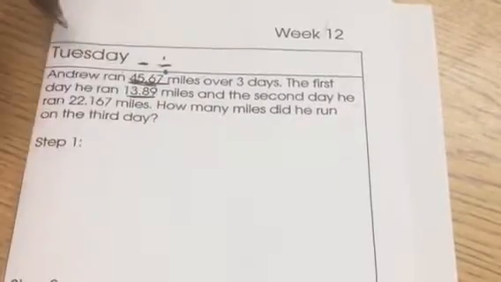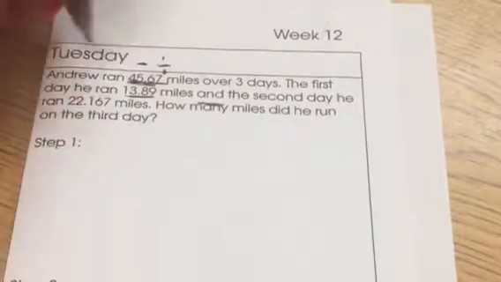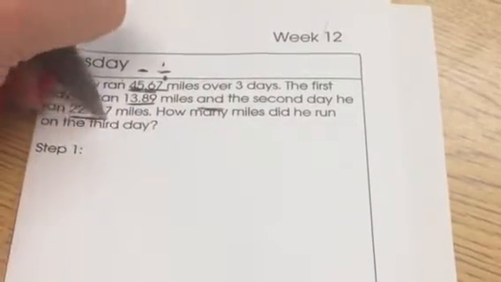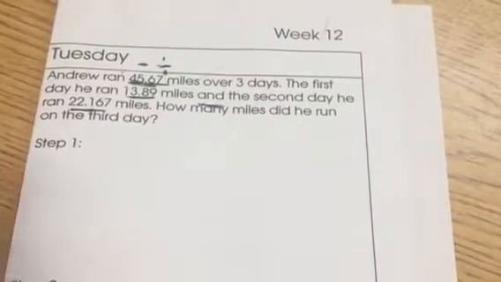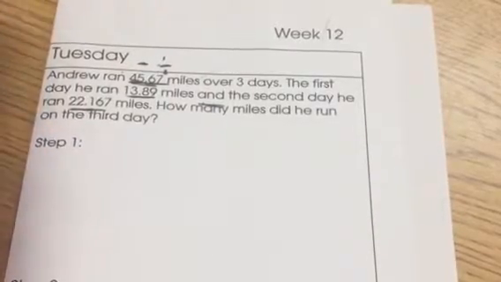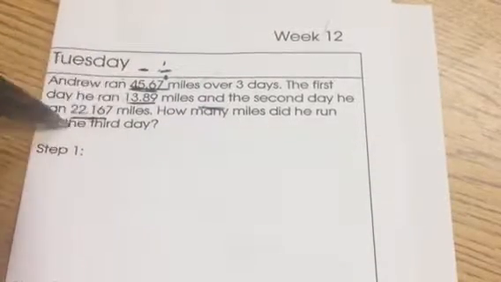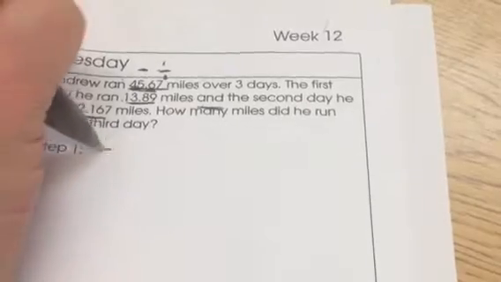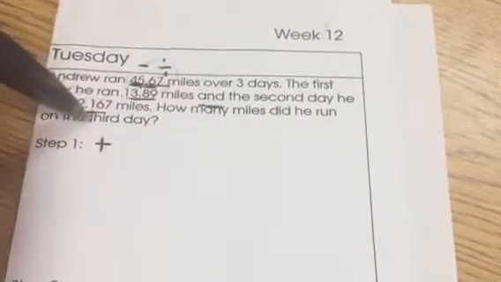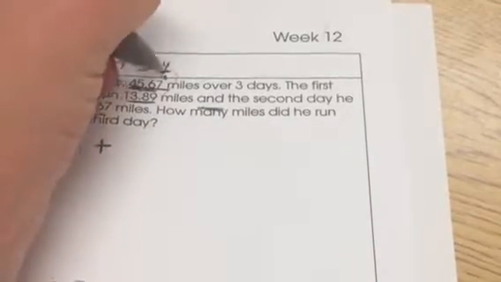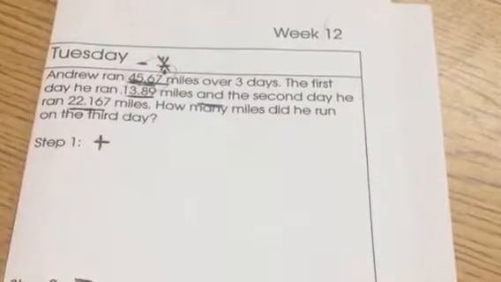I know they ran 13 and 89 hundredths miles on the first day, and the second day he ran 22 and 167 thousandths miles. So when I see that we have two of the days and they have the word and, I know I'm going to add. And if I have the total amount and I'm trying to figure out a part, I know I'm going to subtract. I'm not putting anything into groups, so I'm not dividing.